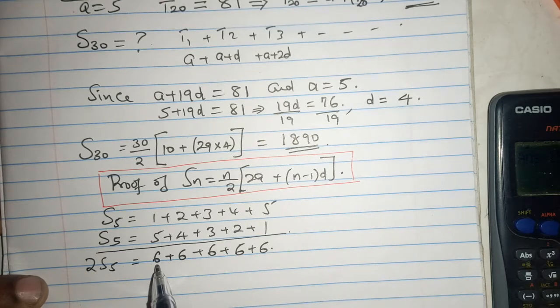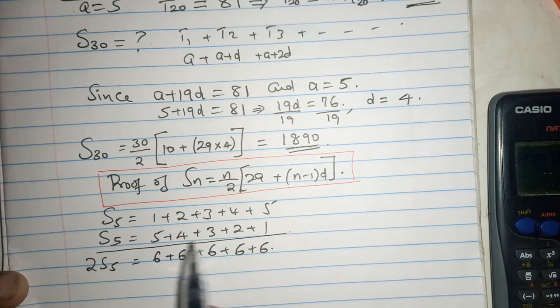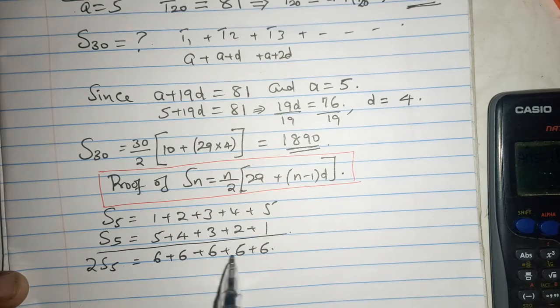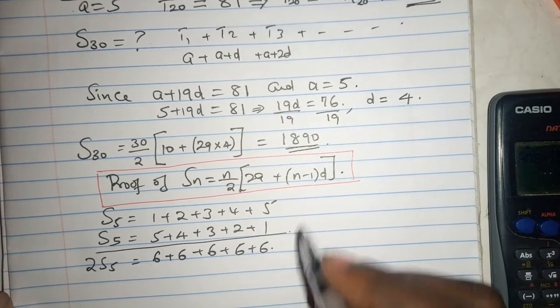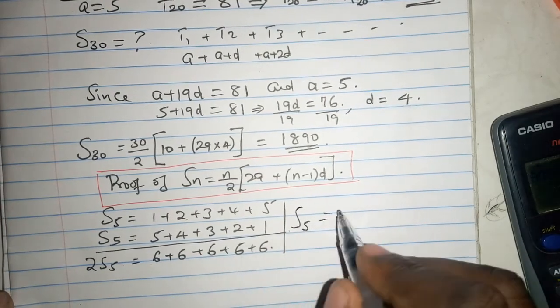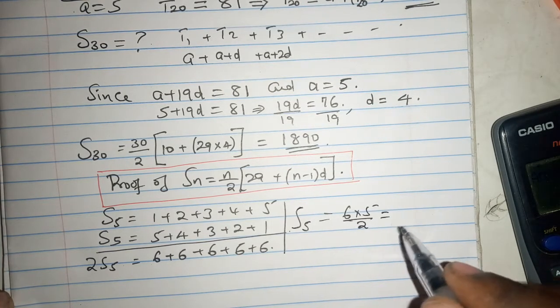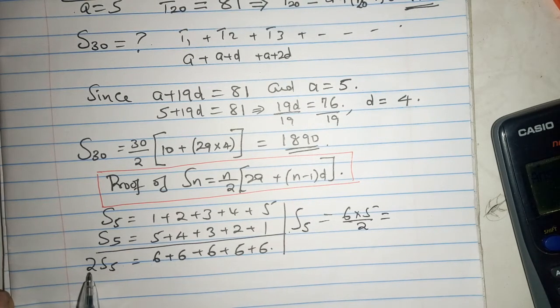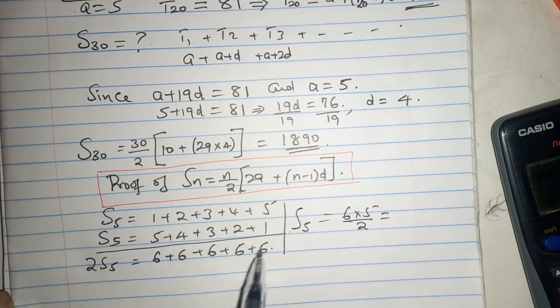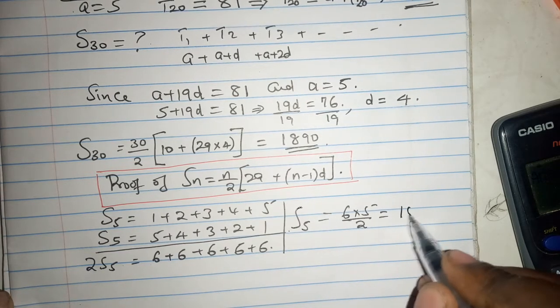So the sum of the first 5 terms is 6 times 5 over 2, because we divide by 2, which is 15.